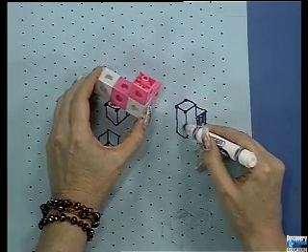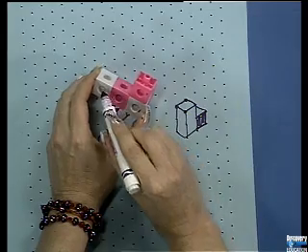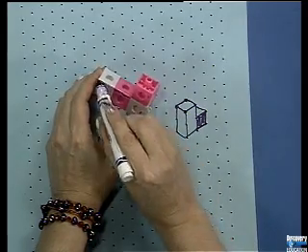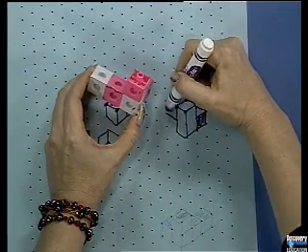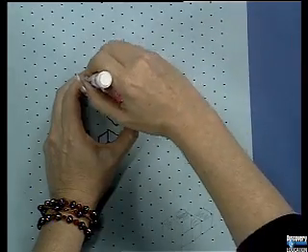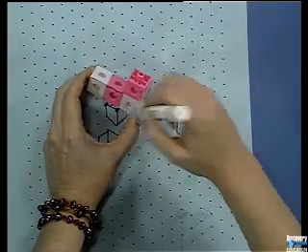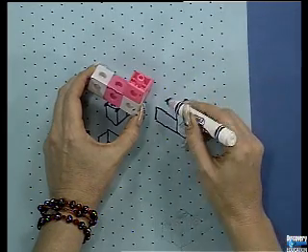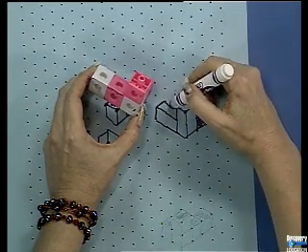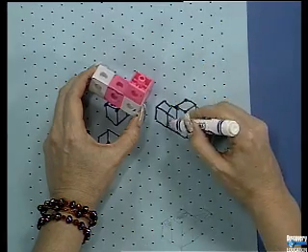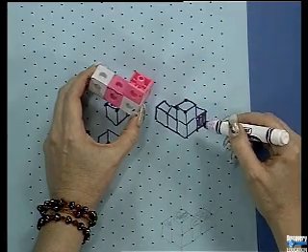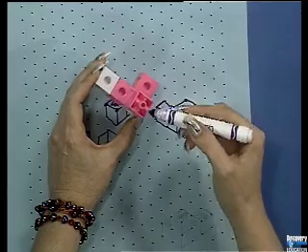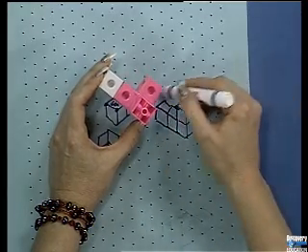On this side of my tower, I see 2 more cubes extending out. 1, 2. So I'm going to extend out 1, 2. Come down 1 unit and along the base to connect them. 1, 2. Of course, I need to put the top on. There. All right. Now, I'm just going to do a little more artistic stuff here. Now I've drawn my figure.